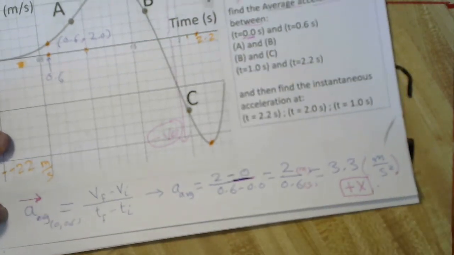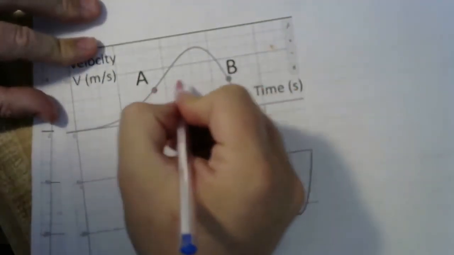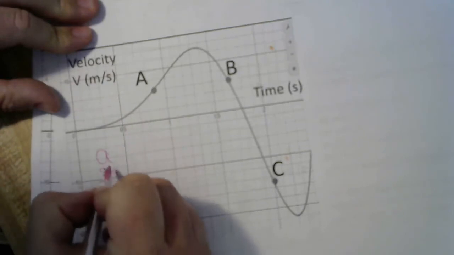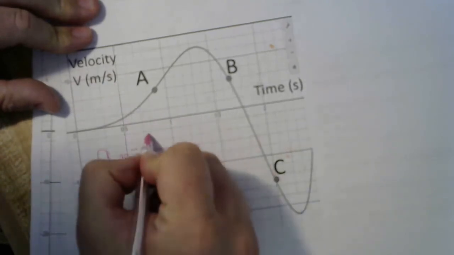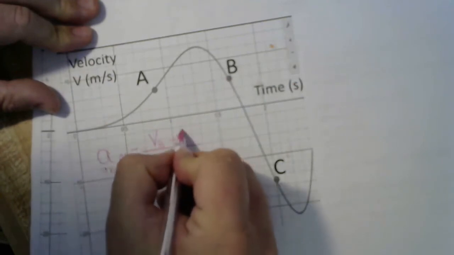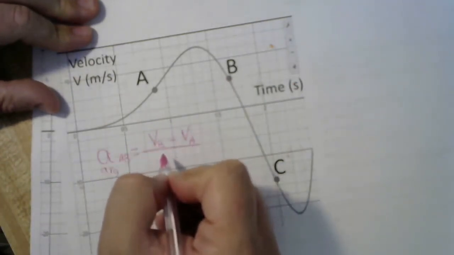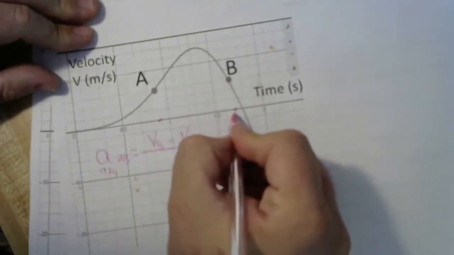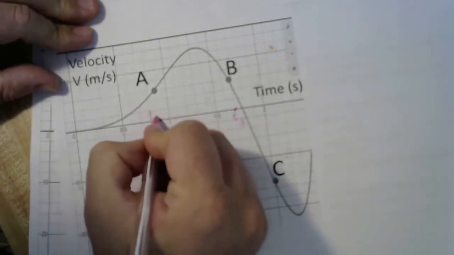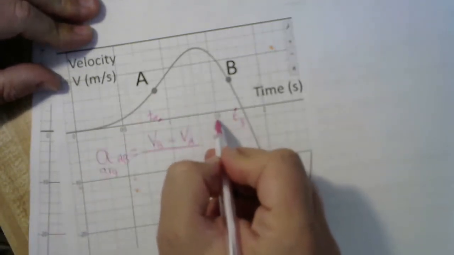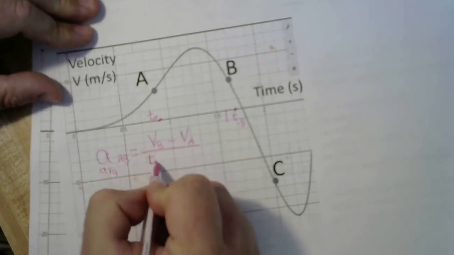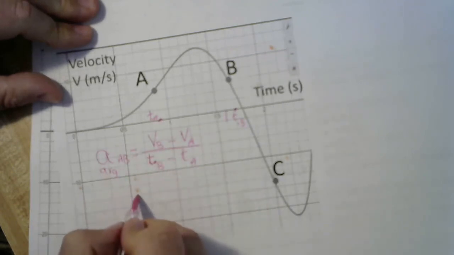Okay, I can also compute the acceleration between A and B. So the average acceleration between A and B is equal to V at B minus V at A, which is the difference in velocities, over the change in time. This is the t final, or TB, and this is TA. TB is 1.5, 1.6, 1.7. I will put TB minus TA. I will put the numerical values.